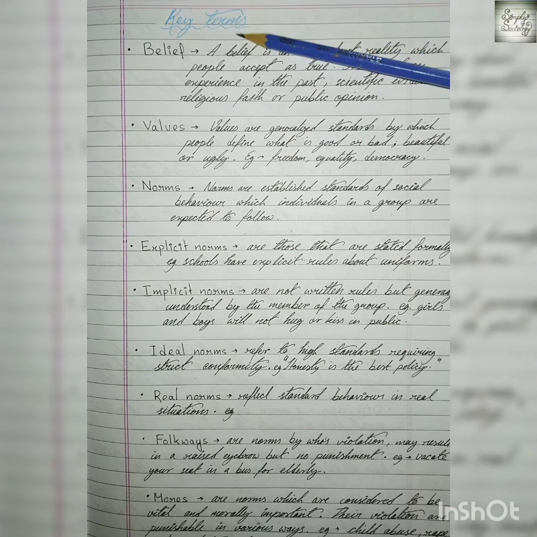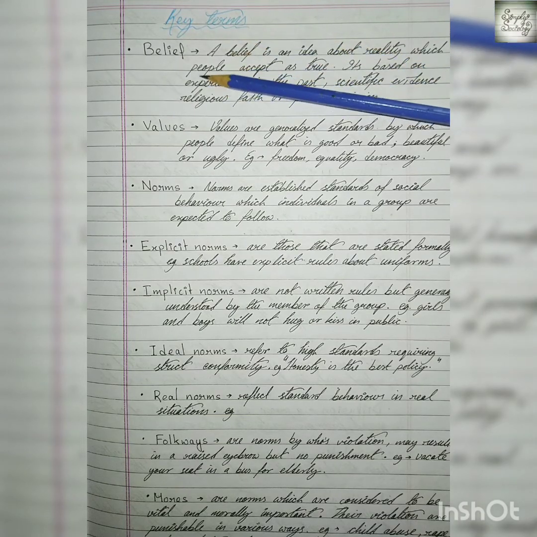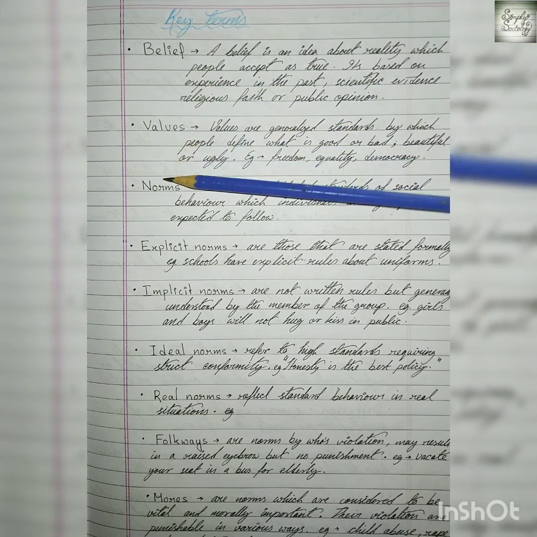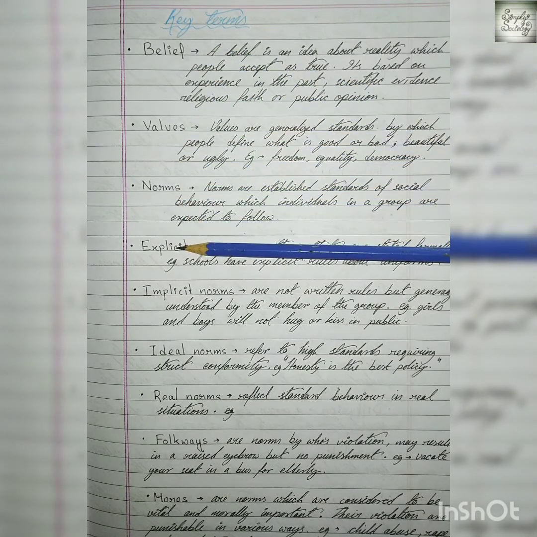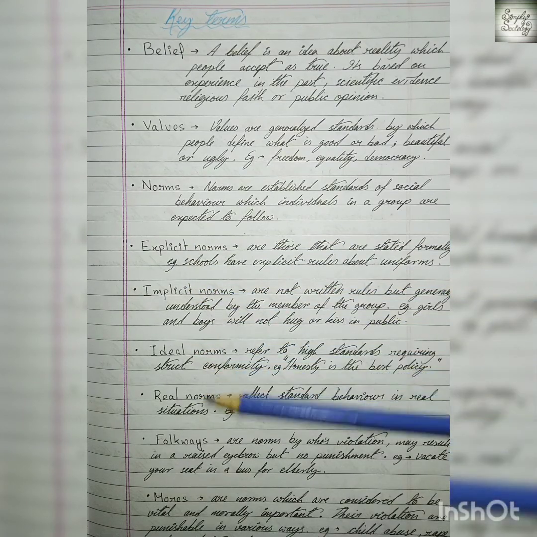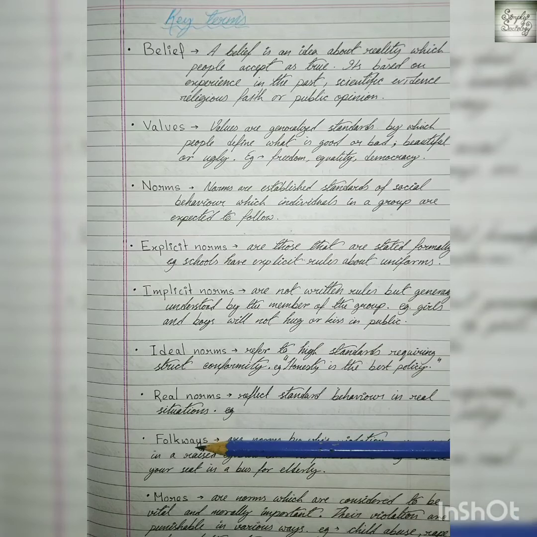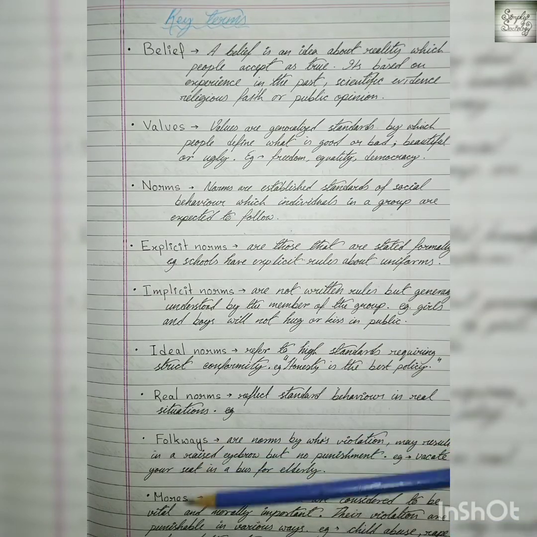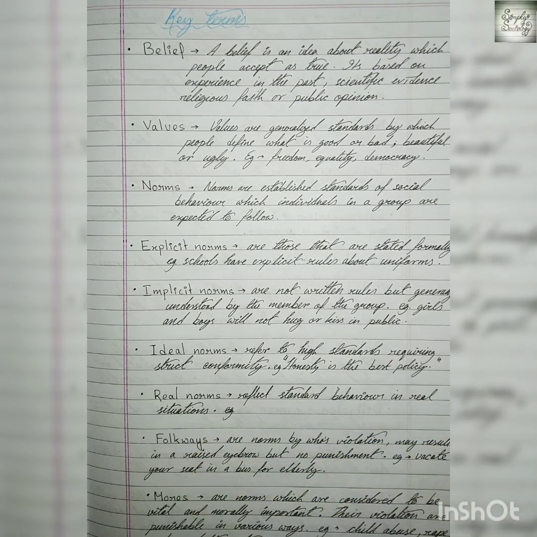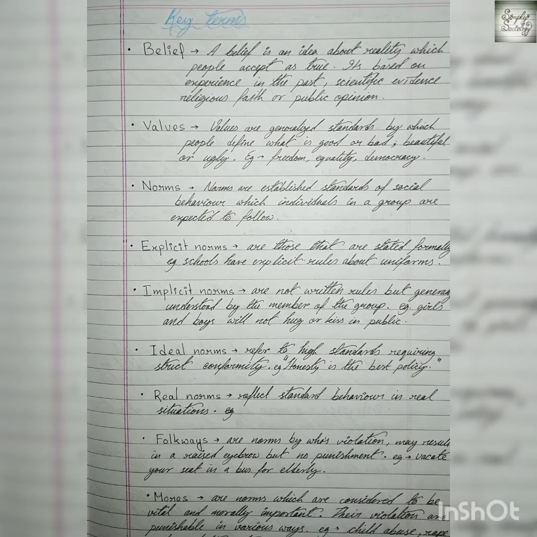Then there are several key terms that can come up in multiple choice questions. For example, I have prepared here some key terms for sociological concepts and described them in my own words so that I can remember what is different from what, so that I don't get confused between folkways and mores. So define those terms in your own words which you find hard to remember or confusing. That will help you a lot.